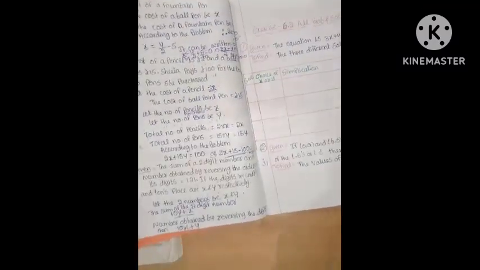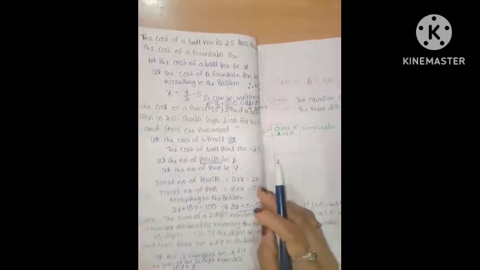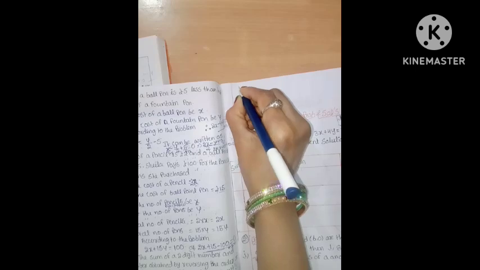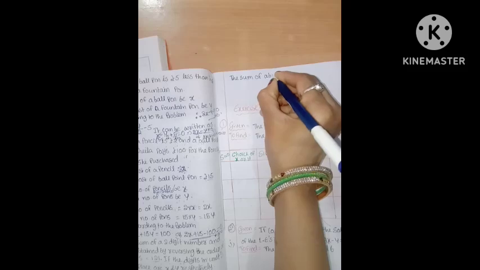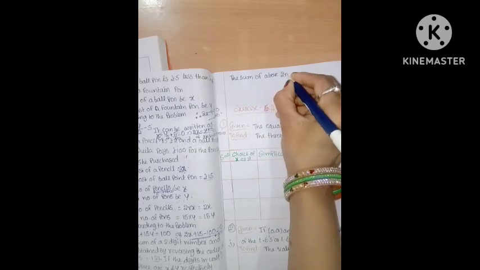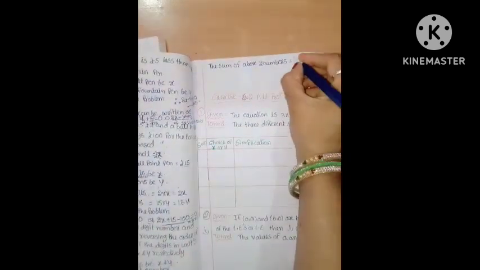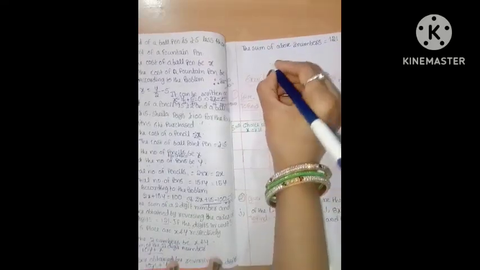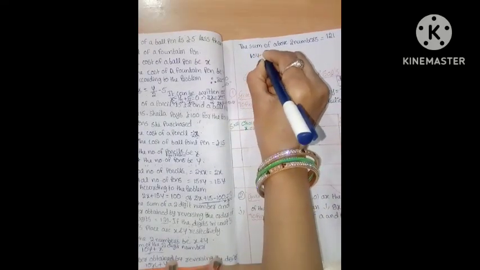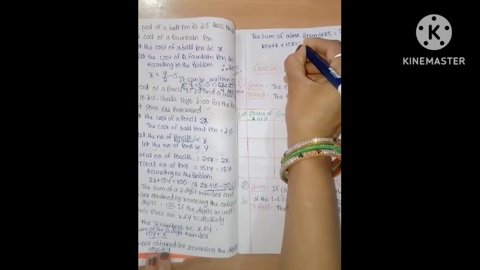10x plus y only. Next, the sum of these two is given. The sum of the above two numbers is given, and the sum given in the problem is 121. So the sum of these two numbers: the first number is 10y plus x, plus the other number 10x plus y, is equal to 121.